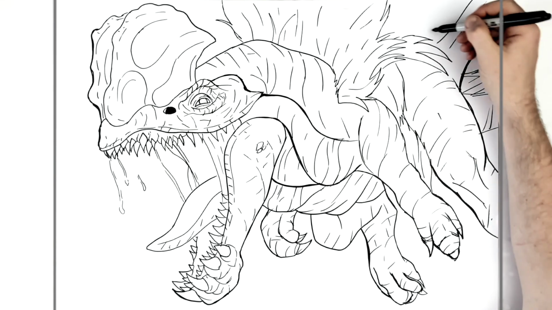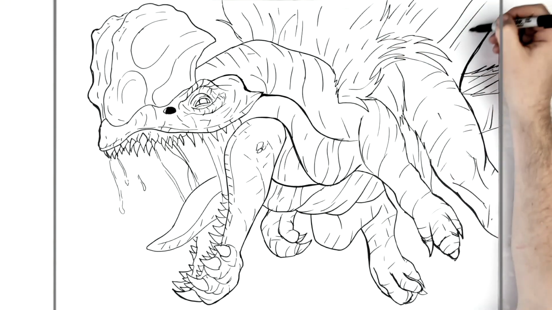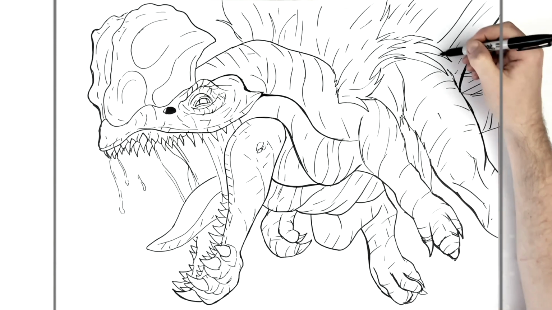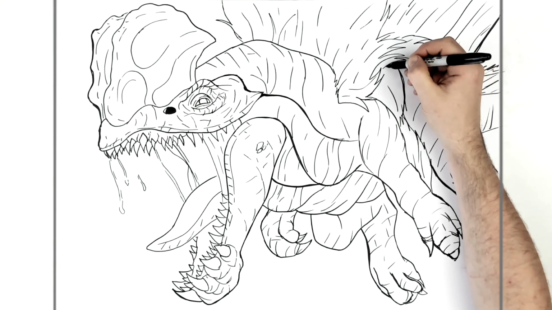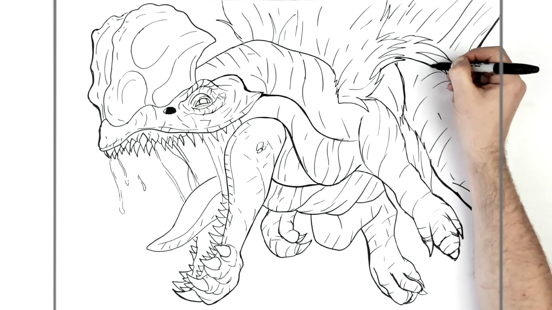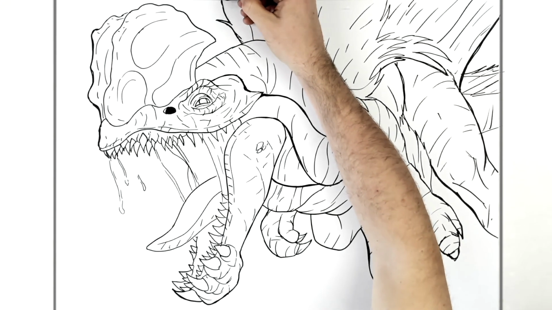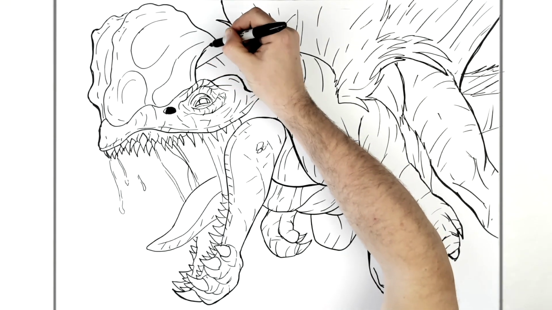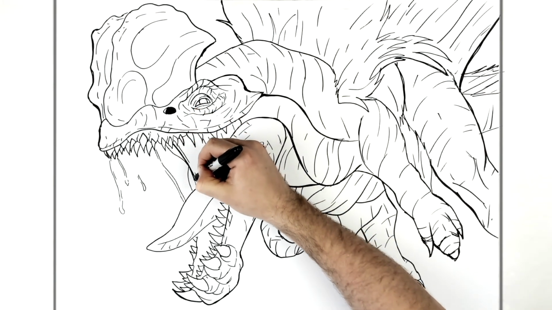And just, you know, add more texture and stuff to his wing here. Thicken up some lines on your edges. Will make certain things stand out that you want to stand out and other things not stand out.